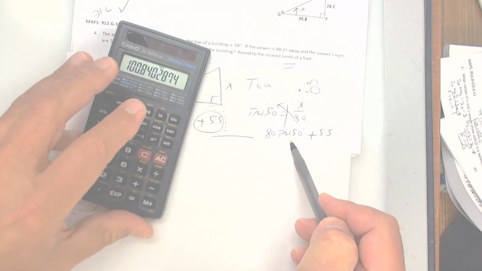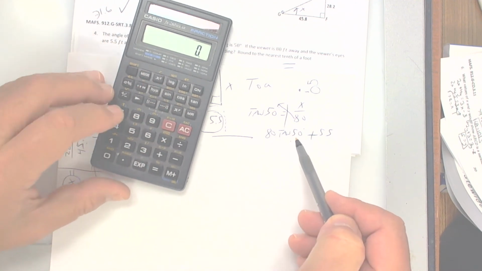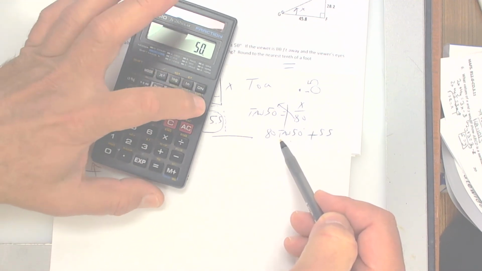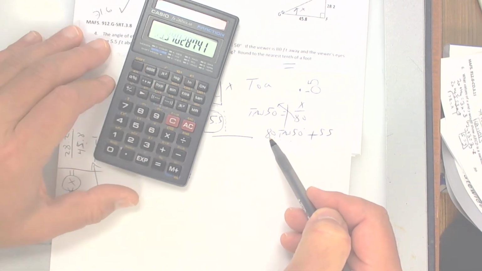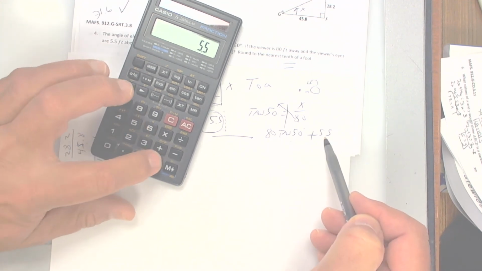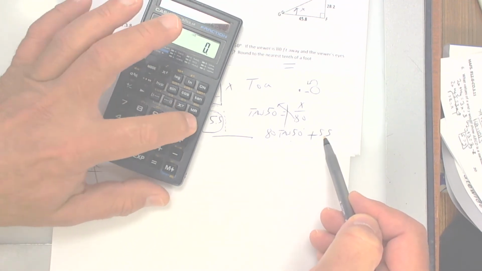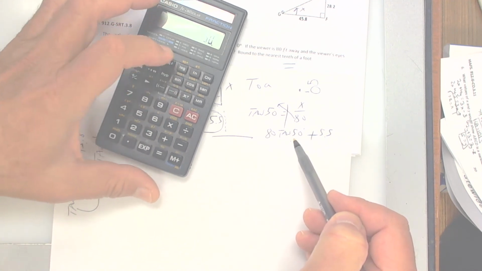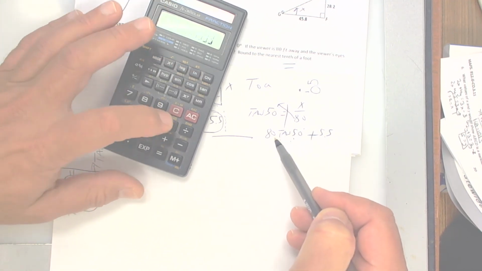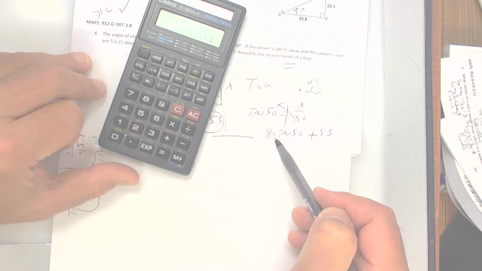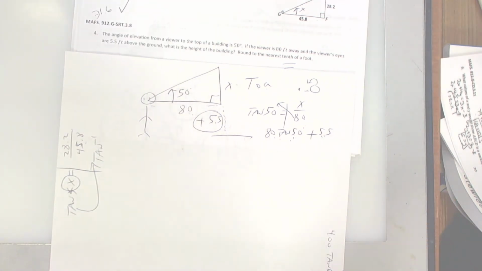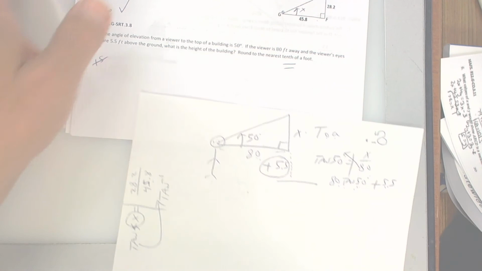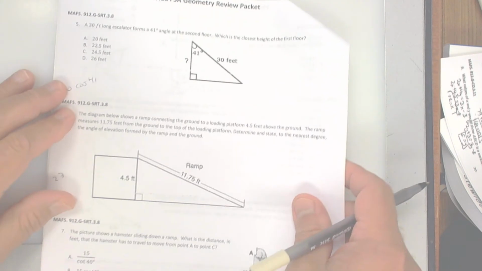Let me just try it again and see what I get. So I get 50 and then tangent, okay, and then times 80, and then plus 5.5. I'm going to stay with my answer, and so let me try it again. 50 tangent times 80, press equals, and then plus 5.5. I'm going to stay with 100.8 on this one, okay? Maybe I copied the answer wrong, but it is 100.8. Let's go on.